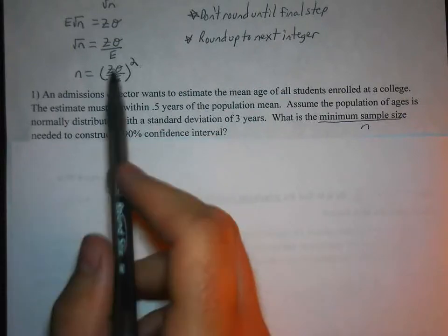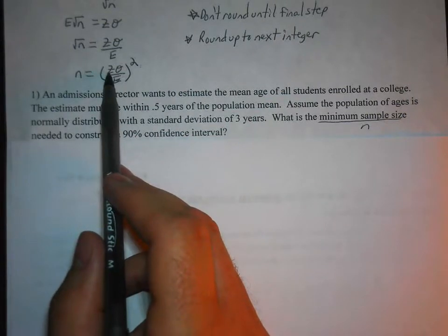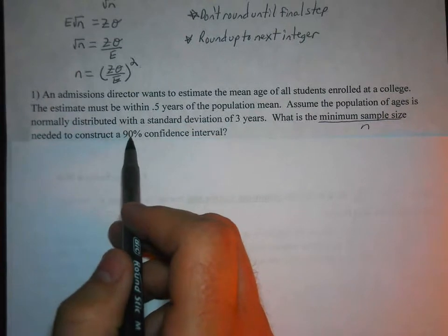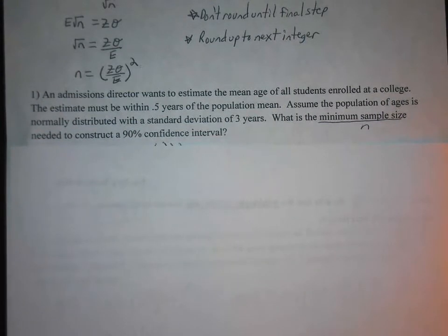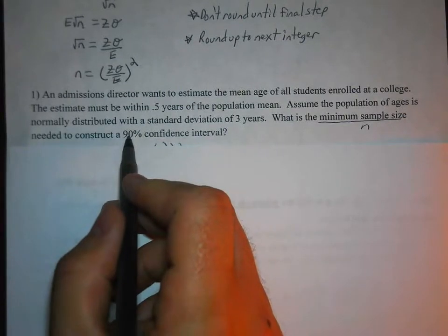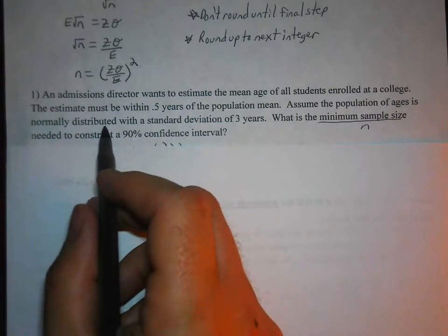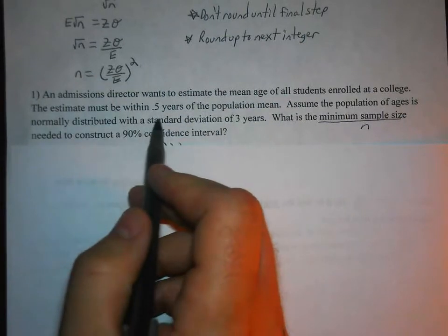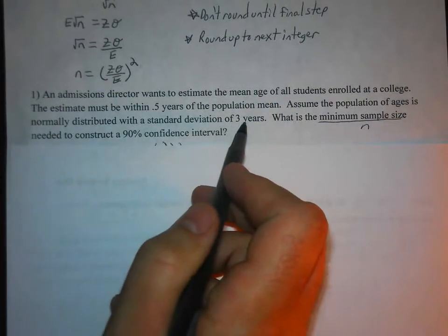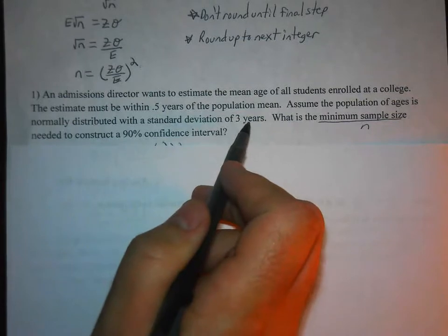Okay, so the z value always comes from how confident you want to be, your confidence level. So the z-score for a 90% confidence level is 1.645. Sigma, when you read through the question, it says in that third sentence, assume the population is normally distributed with the standard deviation of 3 years, so sigma is 3.